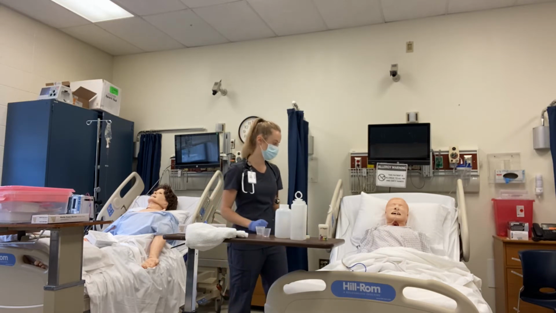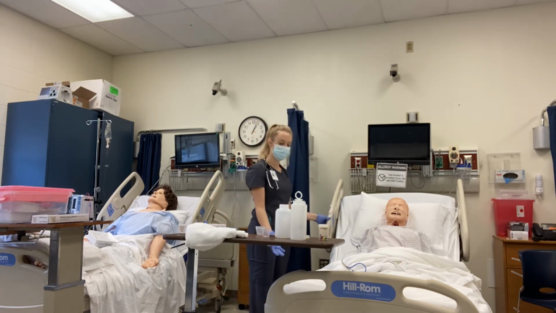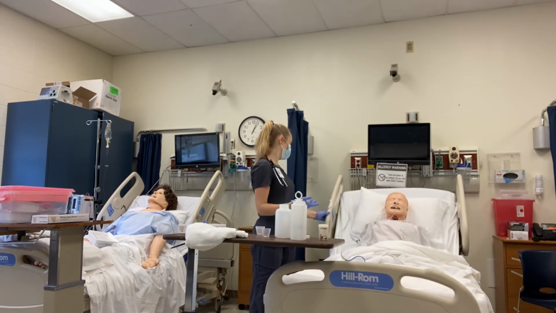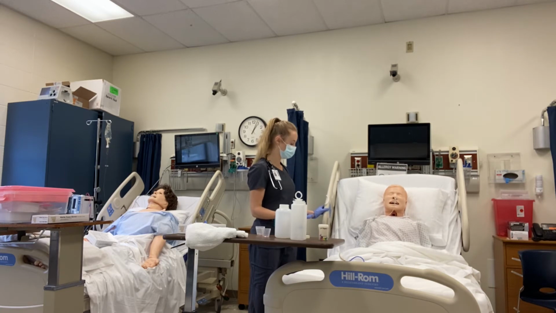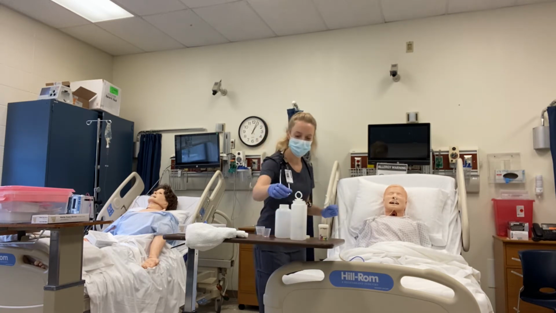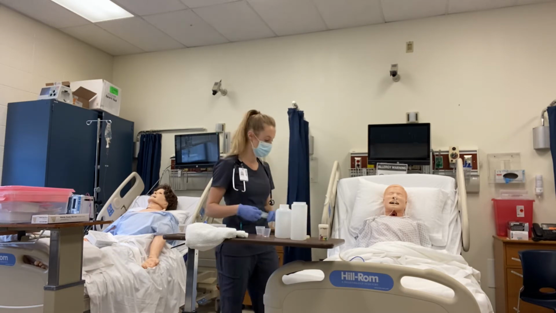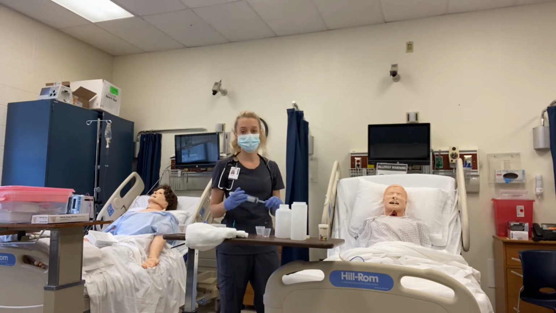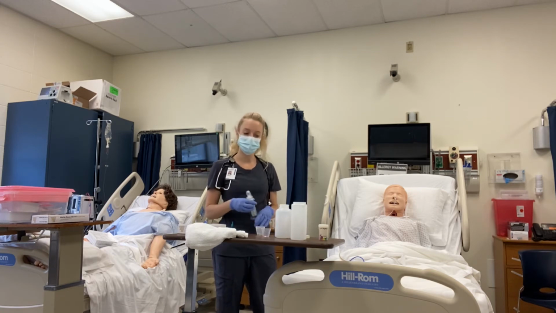Before I administer this medication to Mr. Jones, I want to make sure this bed is at working height, that he is in a high Fowler's position, and I am going to make sure that the NG tube is still in the right place. There's a few ways I can do that. The way I'm going to be doing it today will be to aspirate some contents and check the pH.